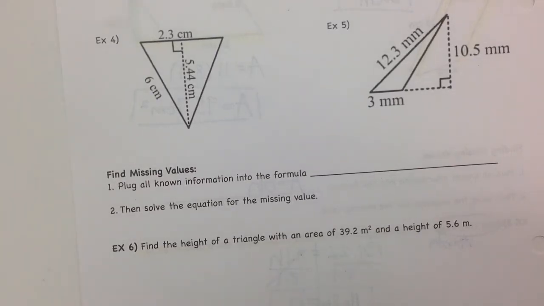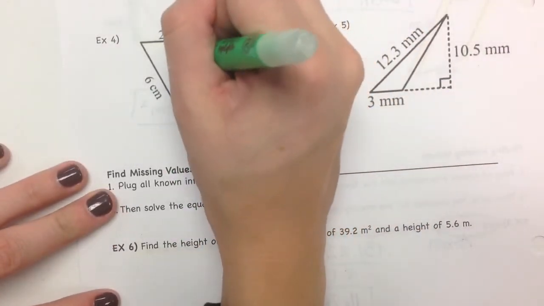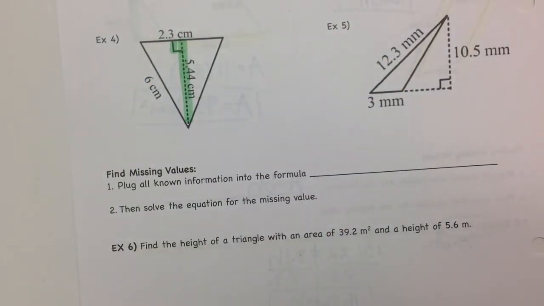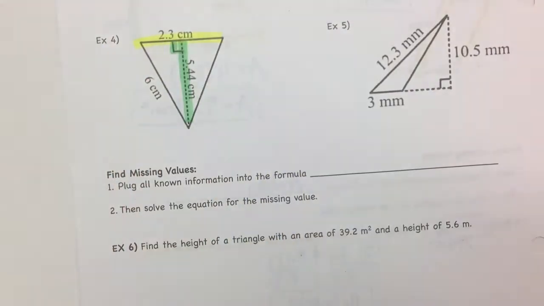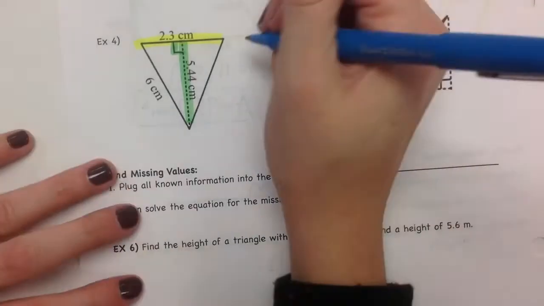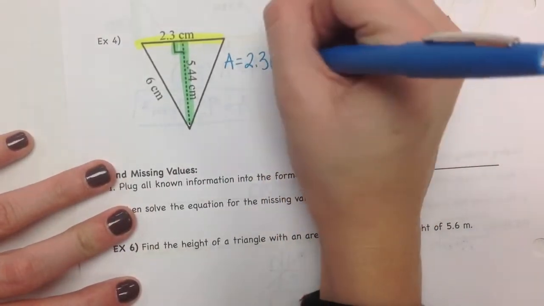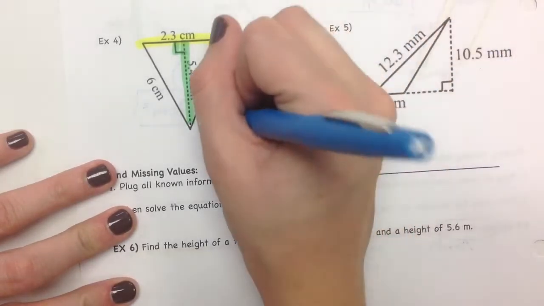We first want to identify that height, because that's going to tell us which of the 3 side measures we need. So here is where I found that 90-degree measure. Well, what side does that connect to? It doesn't connect to the 6, it connects at a right angle with the 2.3. So I'm going to plug it into my formula. Area equals my base of 2.3 times my height of 5 44/100 divided by 2.